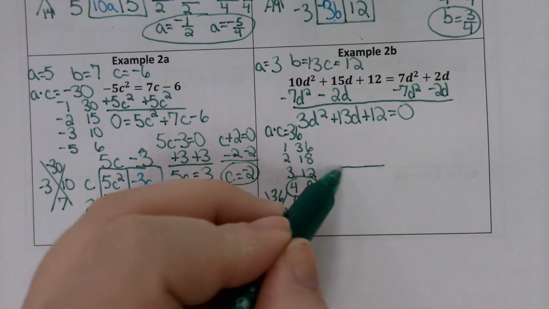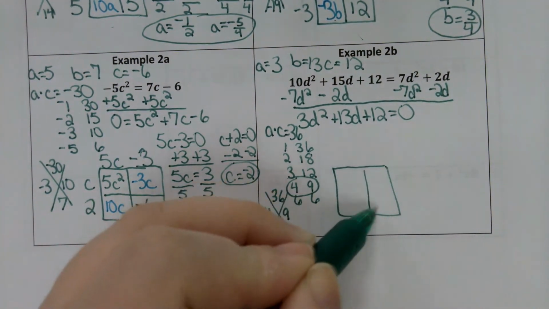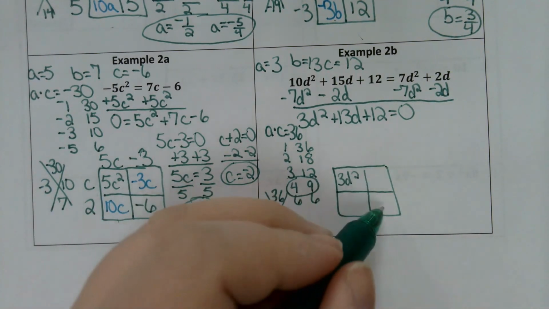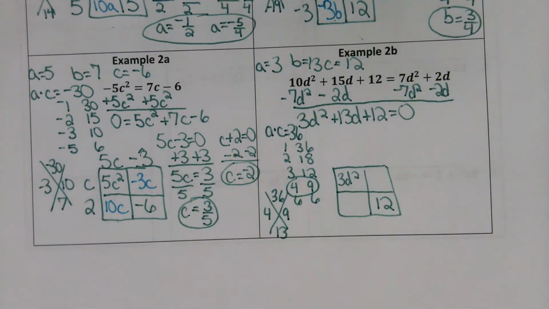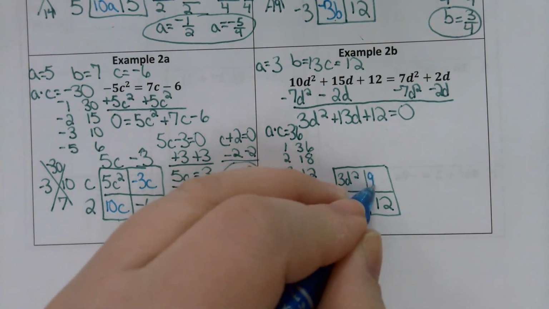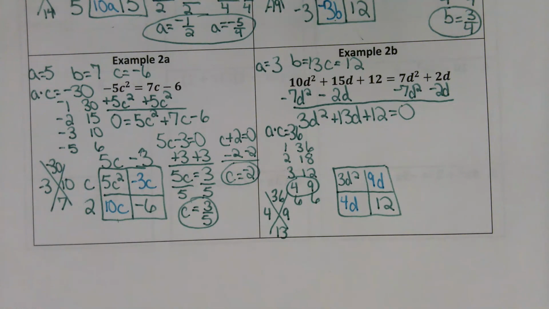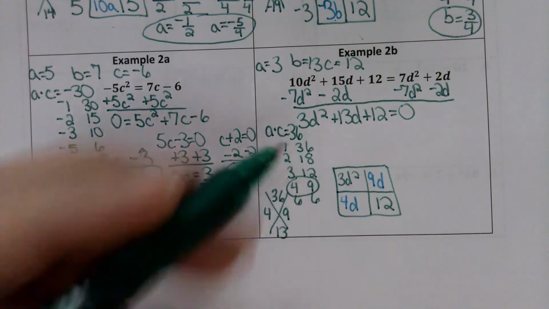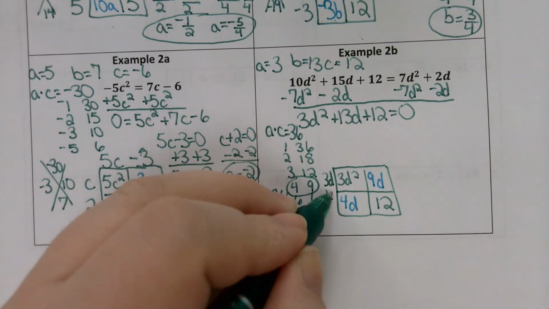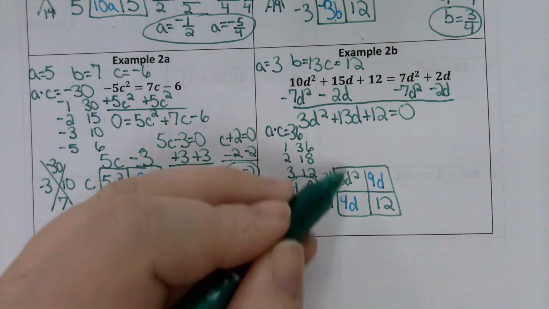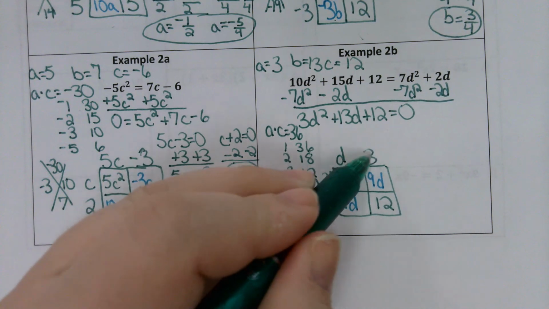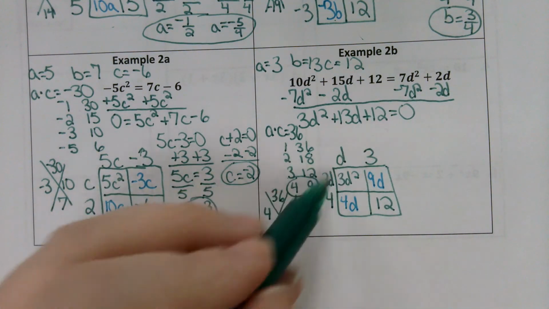We'll draw our box. 3d squared would be in the first box because it's the first term. 12 is the last term, so it goes in the last box. And 4d and 9d will make up our last 2 boxes. What can be divided into both terms of the top row? 3d. Both terms in the bottom row can be divided by 4. The left side, both terms can be divided by d, and the right side, both terms can be divided by 3. So we'll set each of our factors equal to 0.